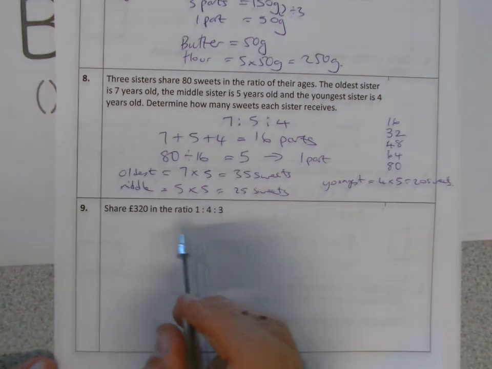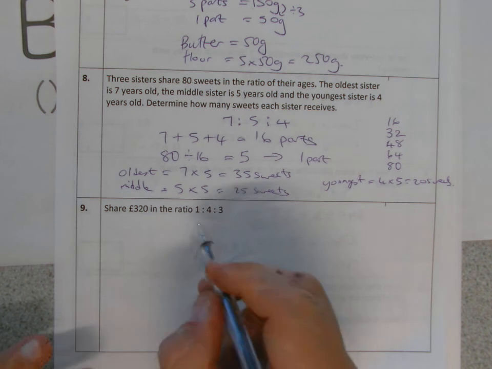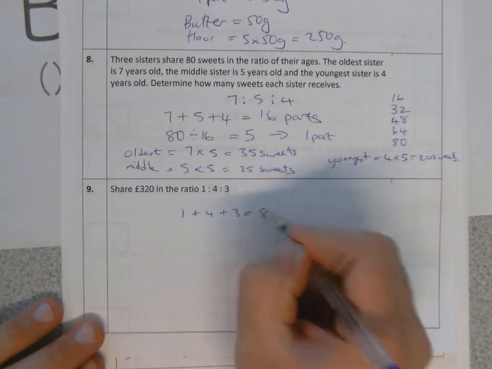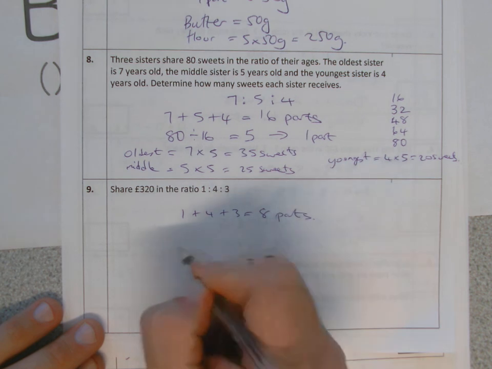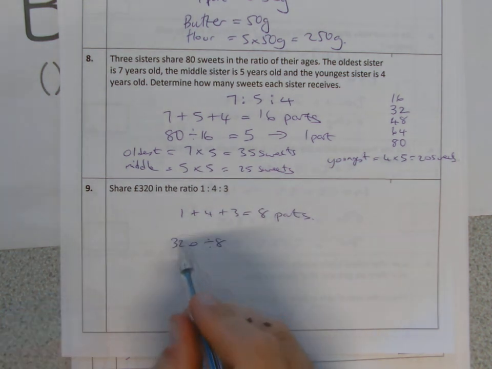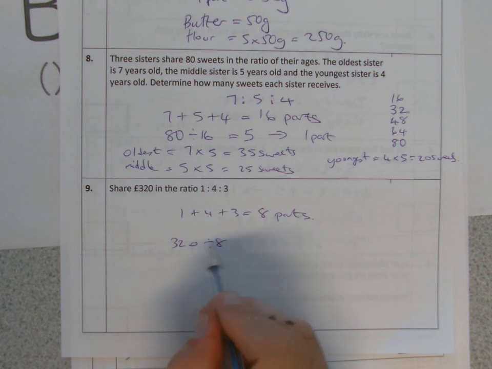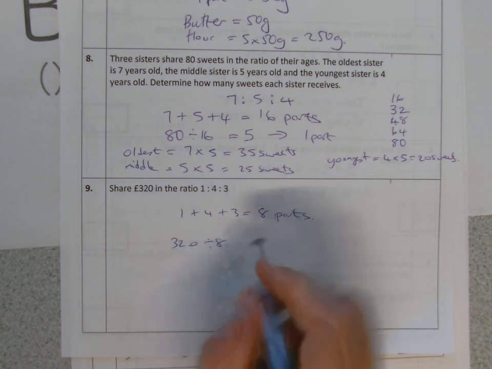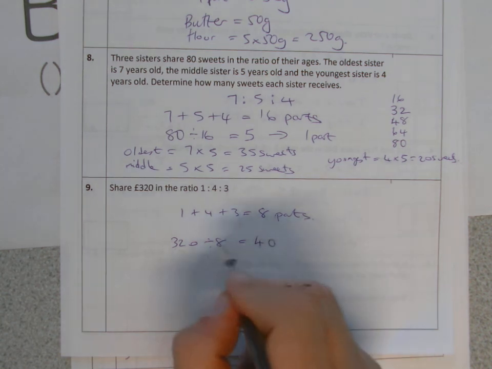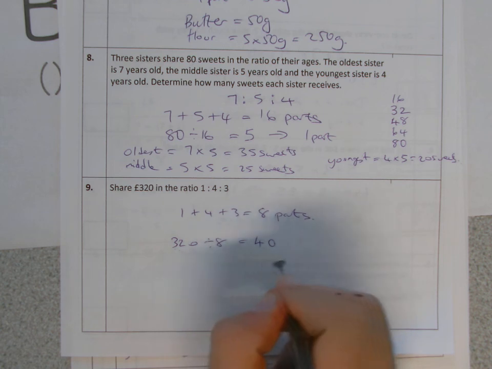Okay. Share £320 in the ratio 1, 4, 3. So add them up. That comes to 8 parts. So 320 divided by 8. This isn't too difficult to do because 32 divided by 8 is 4, isn't it? So 320 divided by 8 is 40.